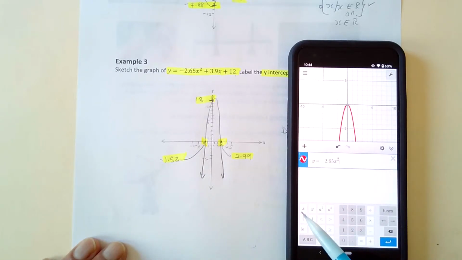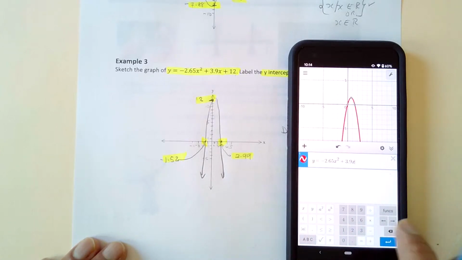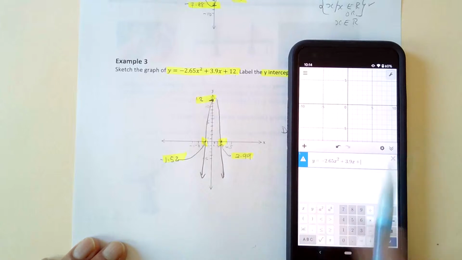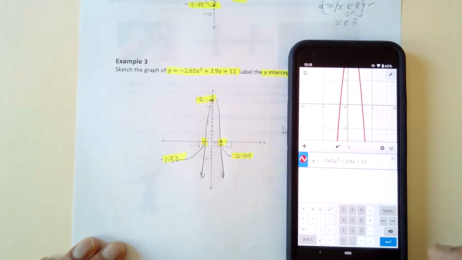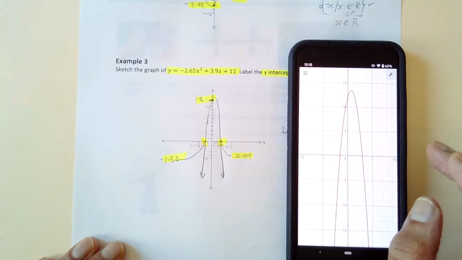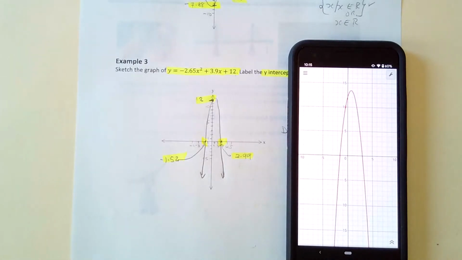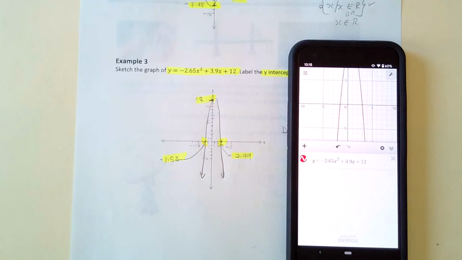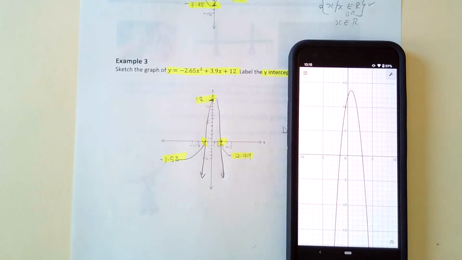Remember, press your x button and the a to the power 2, plus 3.9 x, so your x button, plus, and you press 12. There's my equation. Now I need to see my graph a little bit more. And once you tap down that chevron, as they call it, you will get your graph.